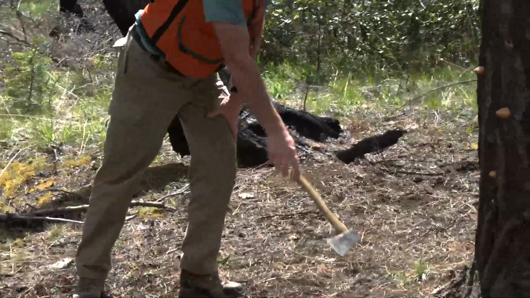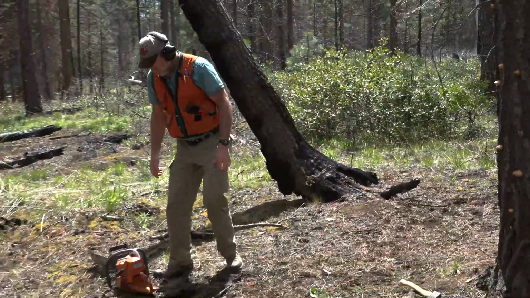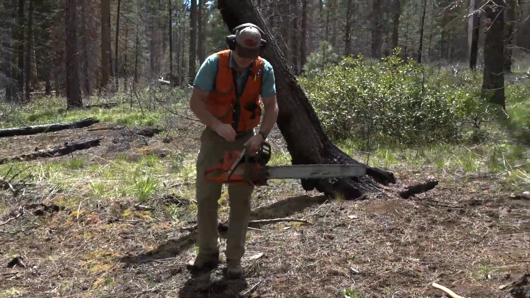Take a small slice of bark off of the base of the tree here.